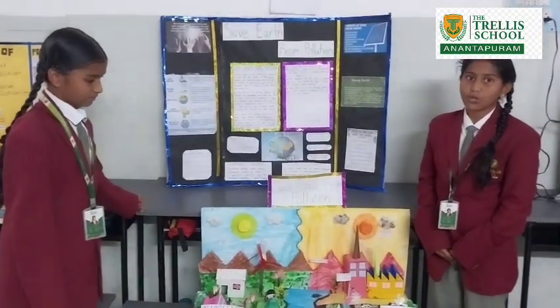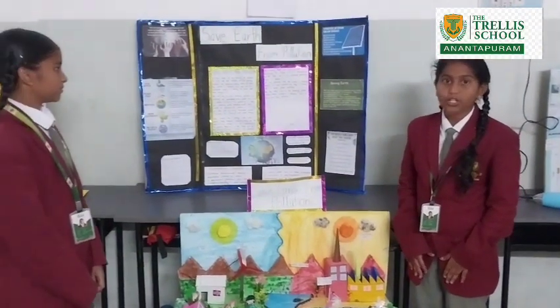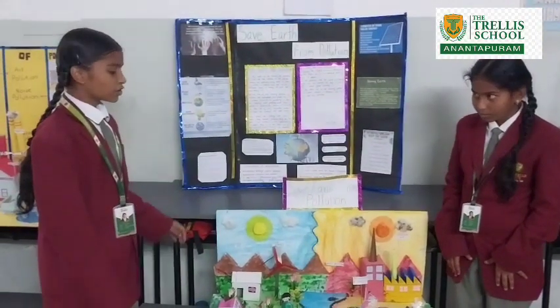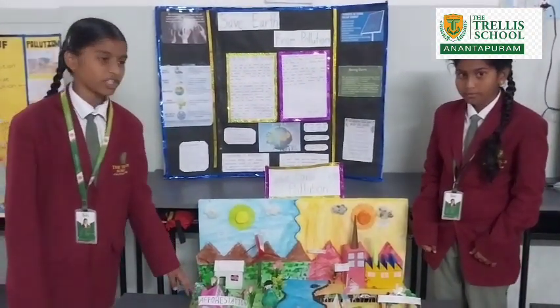Today, we are exhibiting this project, Save Earth from Pollution. In this model, we are showing the problems on the right side and solutions on the left side. The problems are pollution and cutting down of trees. The solution is planting trees and use of renewable sources like wind and solar energy, etc.